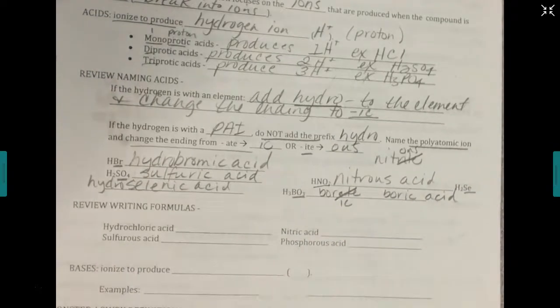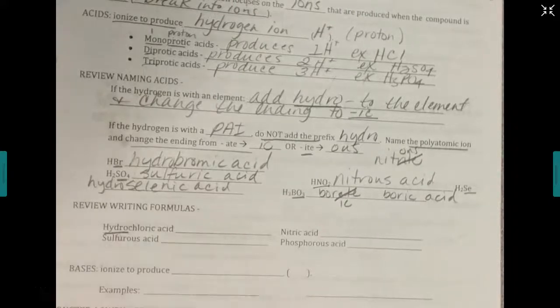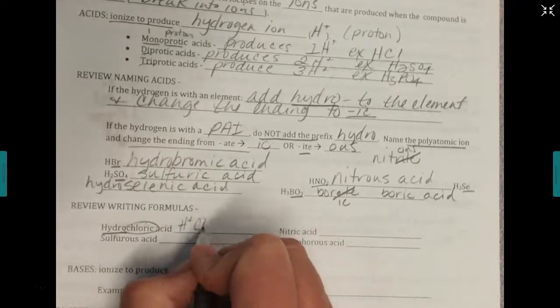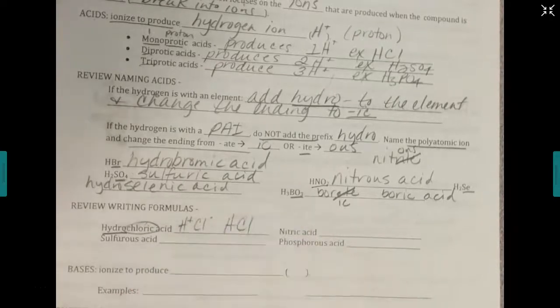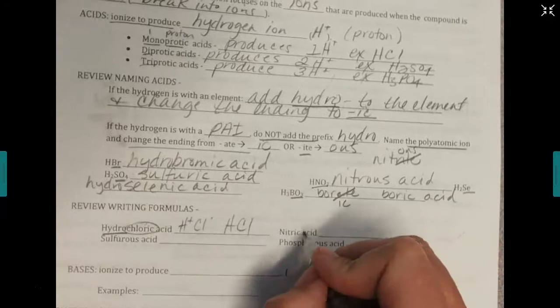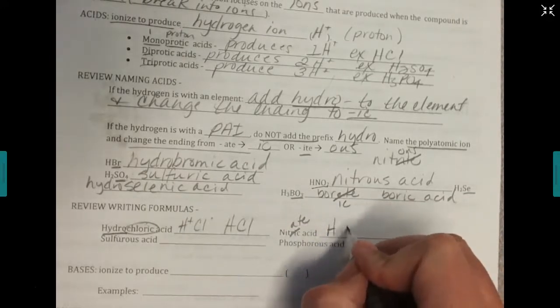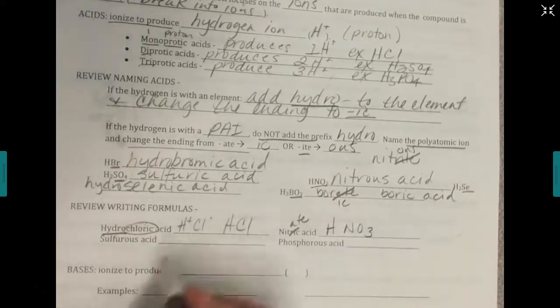Now, writing formulas, we're going to do the opposite. So we have the prefix hydro. That tells me that this is just an element. H plus 1, Cl minus 1, swap and drop, and we have HCl. Ic becomes ate, so this is nitrate. H plus 1 and NO3.